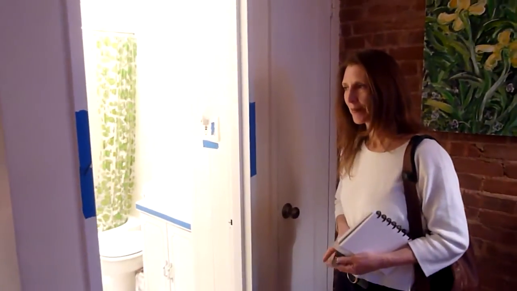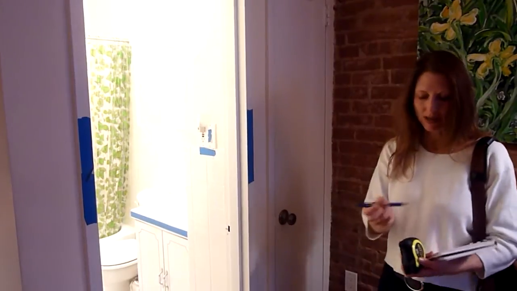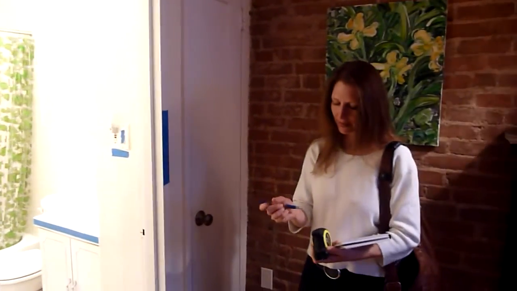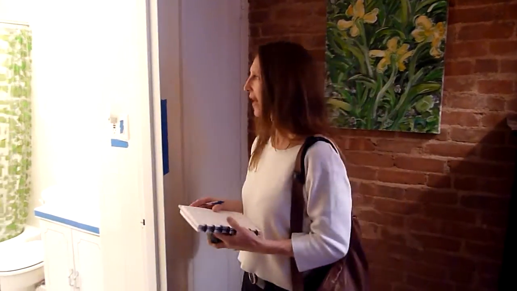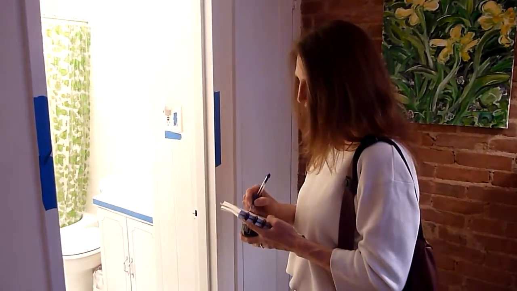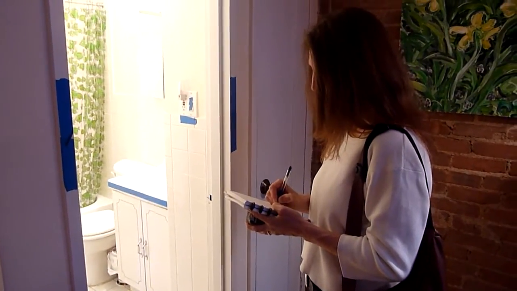So the first thing you need to do when you're going to be evaluating a bathroom is you got to remember you need to take good measurements. So you need graph paper, and then what I usually start with is sketching the general shape of the bathroom.